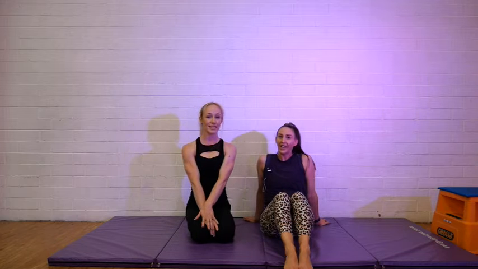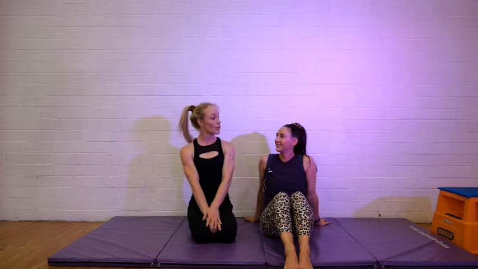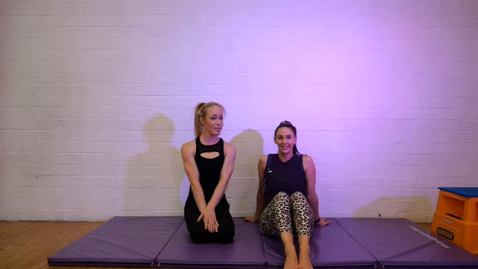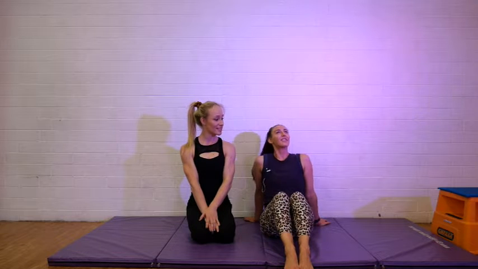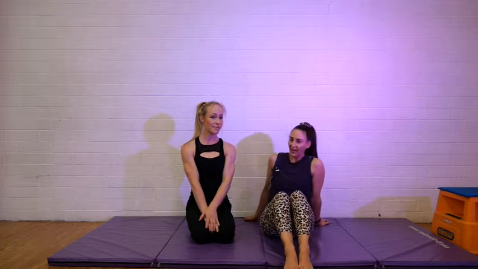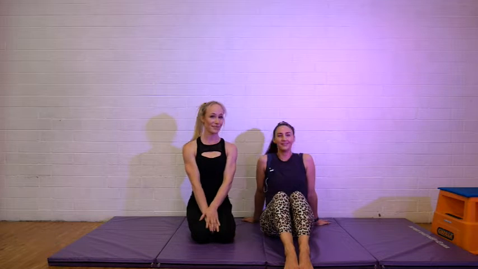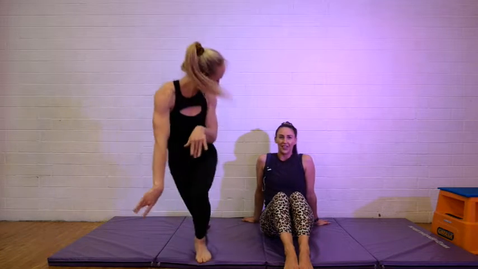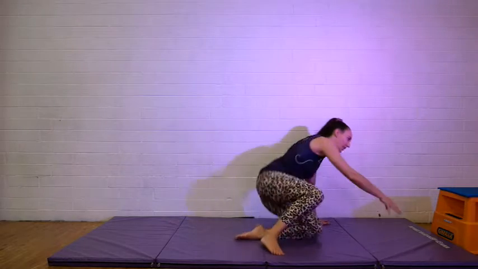And today we're going on a rant all about passive and active flexibility. So what is the difference between active and passive stretching? Well, let's show you. So here is a passive stretch.